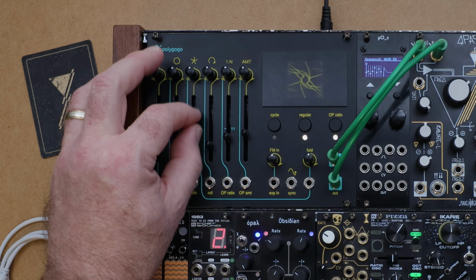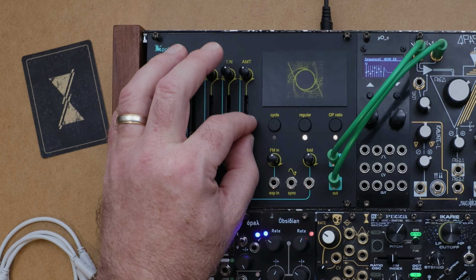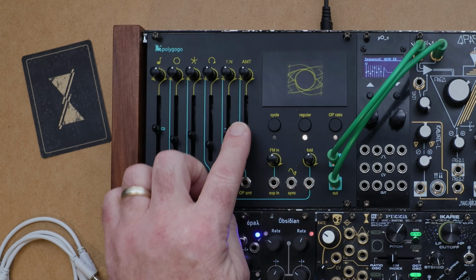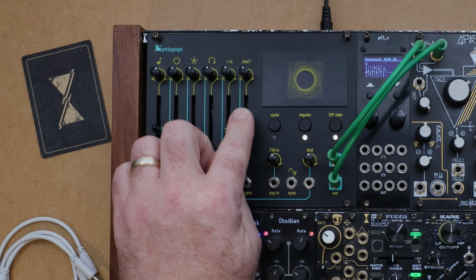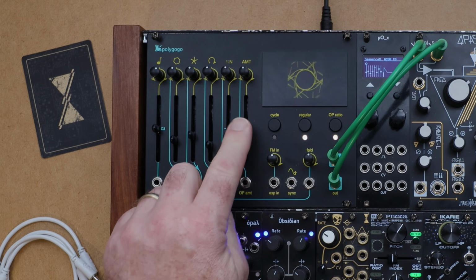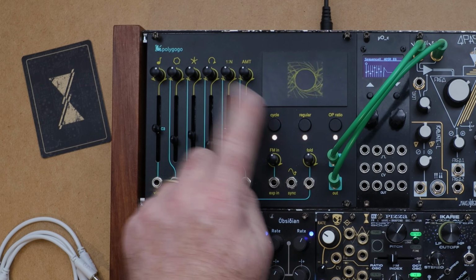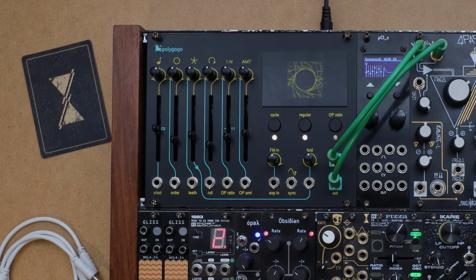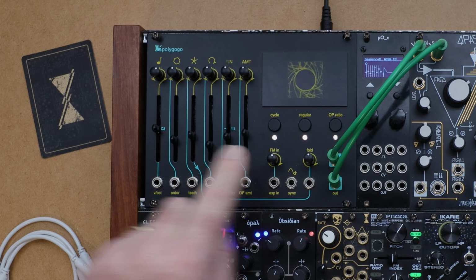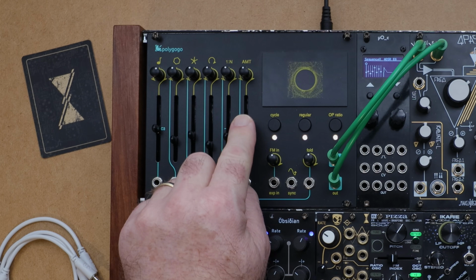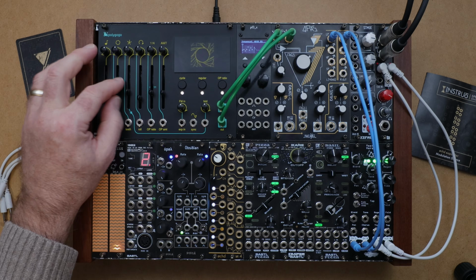The display is so beautiful to look at on this. You see, just by adjusting the FM amount, and I have the regular mode enabled here, you can also turn on cycle, which as it draws it redraws from a new point each time. Actually, I like the sound of that.